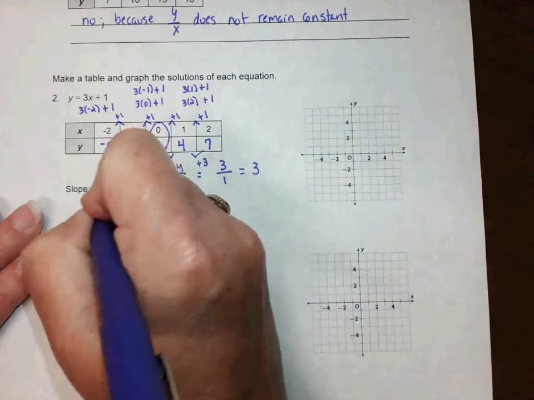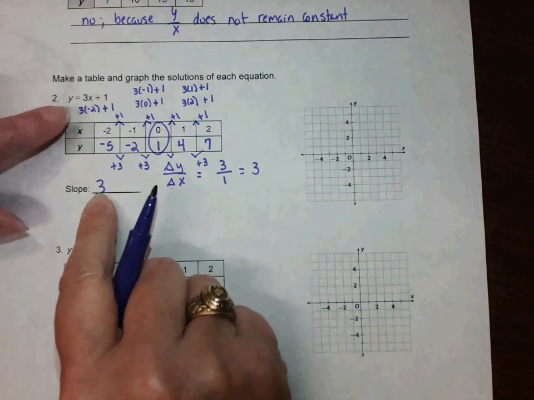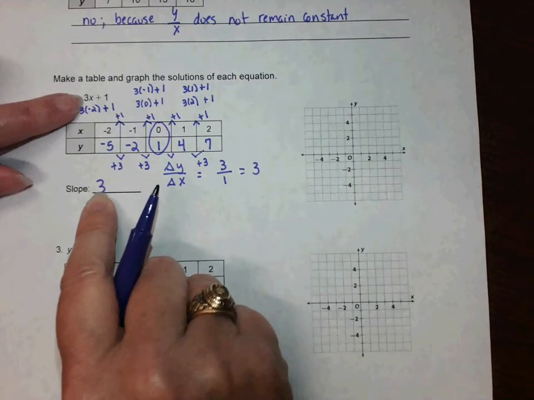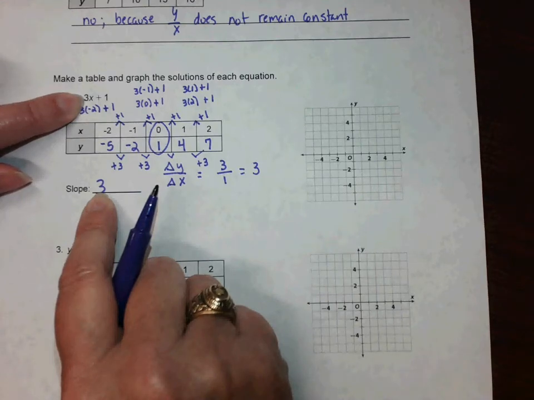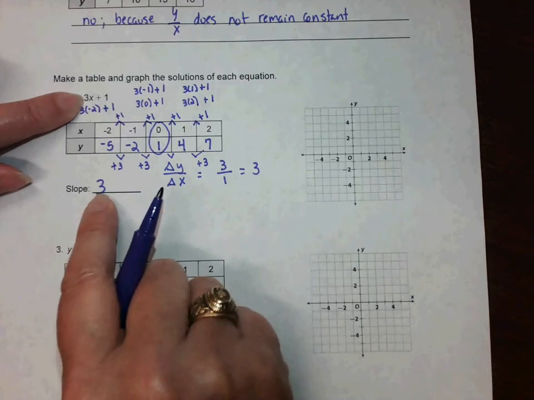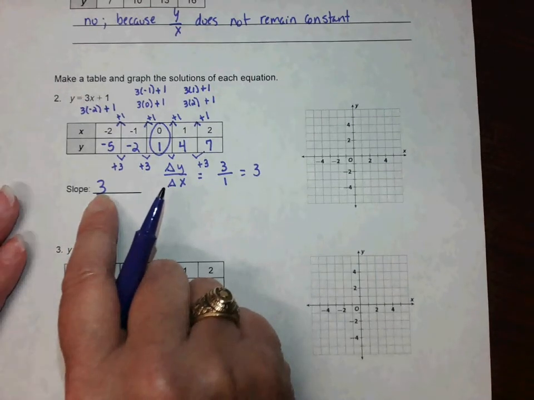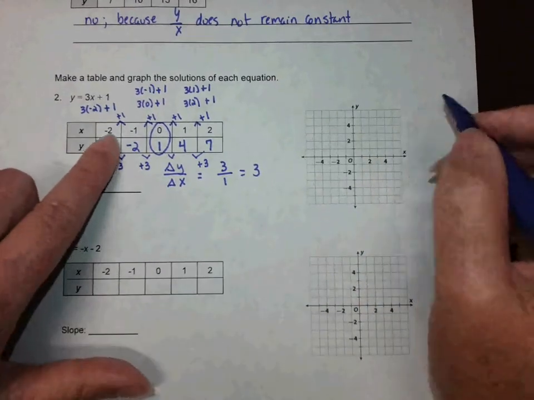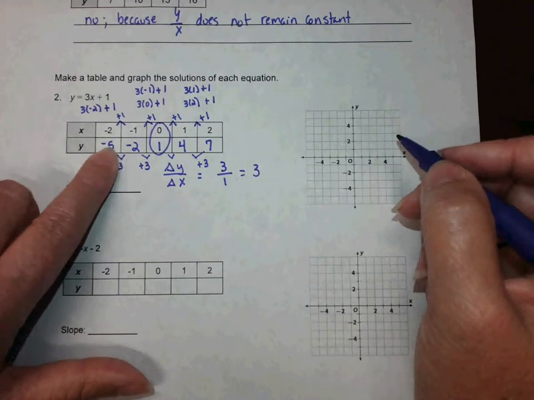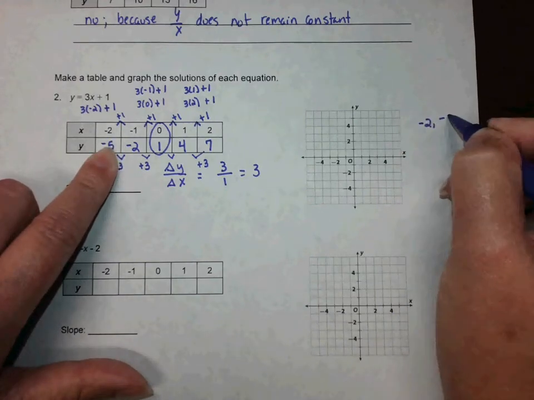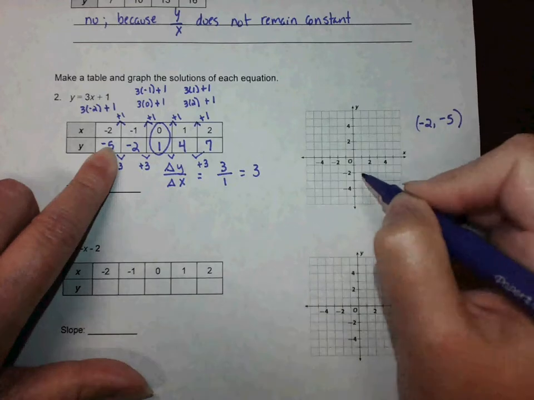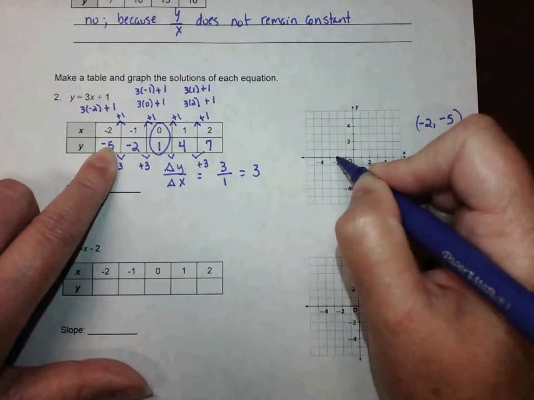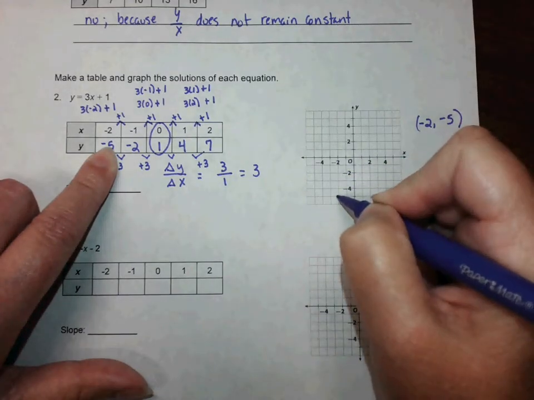My slope is 3. Another thing I'd like you to notice, we'll talk more about this later, is look, the slope right there, the rate of change, it's what goes in front of the variable, what goes in front of the x. This slope you can find right there in your equation. Alright, so now it wants me to graph the points. I can do this a couple of different ways. I can graph the points like this, -2, -5, which I would go to the left 2 and down to the 5.